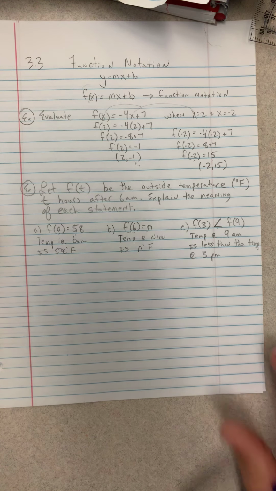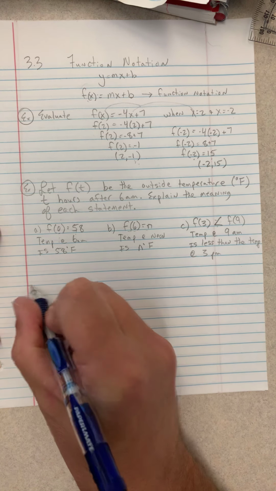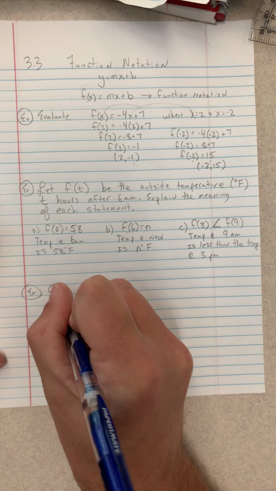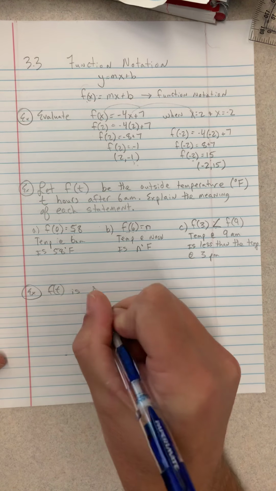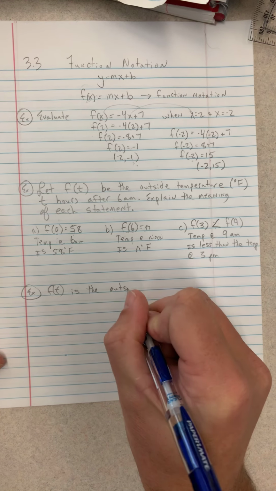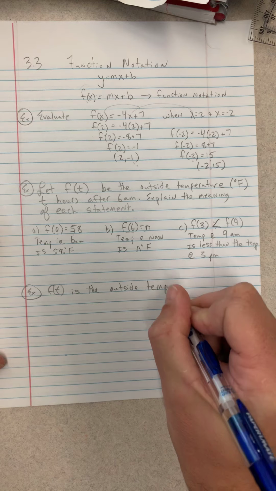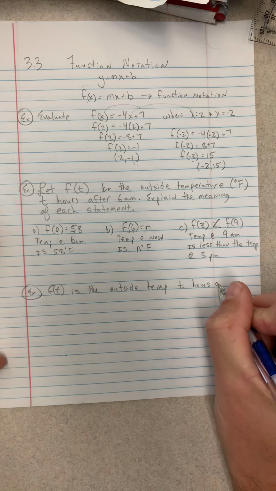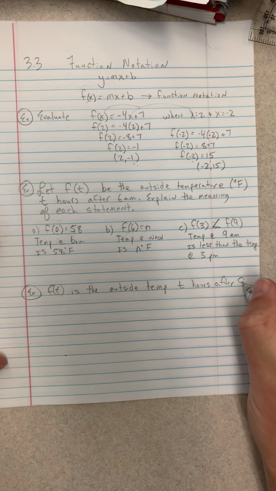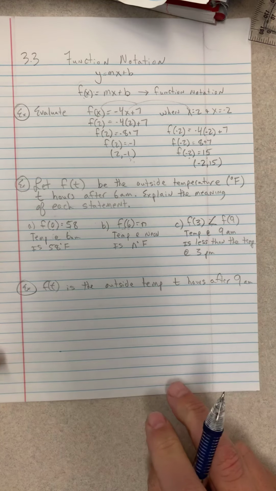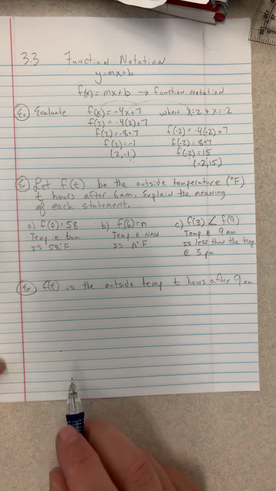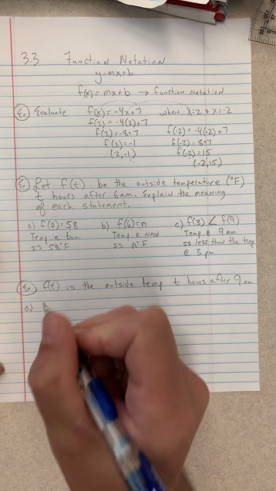Let's look at this next one. Here's the next example. And we're going to use the same sort of stuff we did up here, but now I'm going to say F of t is the outside temp t hours after 9 a.m. So kind of the exact same thing we're doing in the first one. F of t is going to be the temperature outside t hours after 9 a.m. Here's our statements.